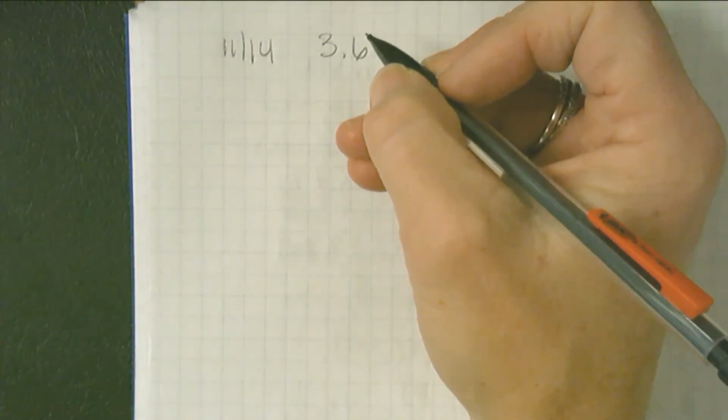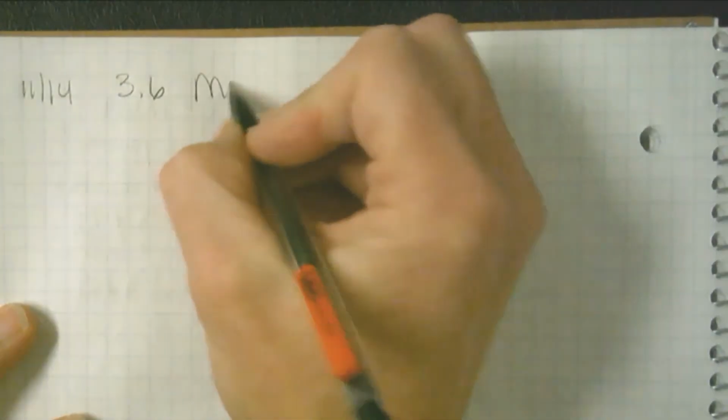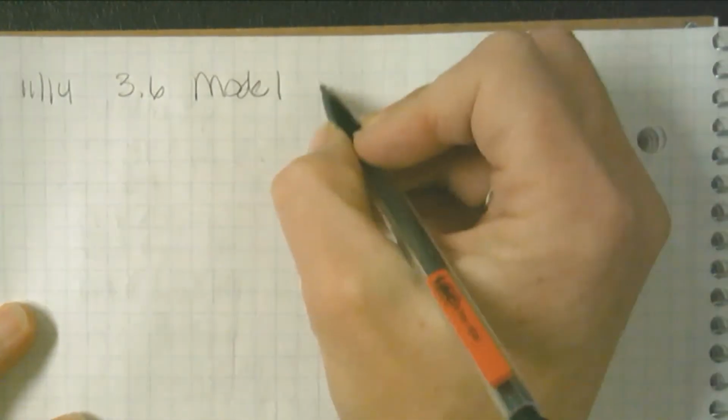There are 7 sections, you guys, in this chapter. So test end of next week-ish, kind of. Hopefully I'll have that scheduled for tomorrow, but just so you can kind of gauge, we're 2 sections in, there's 7 sections, so you can kind of figure out where we are. All right, so we're going to model direct variation.